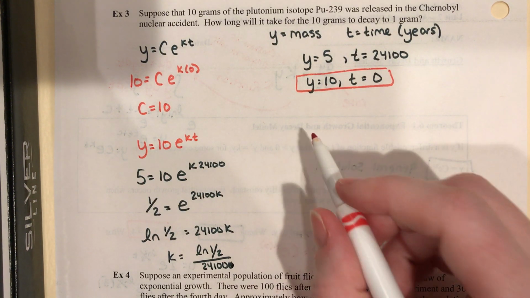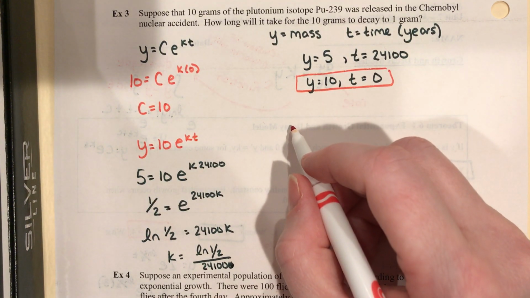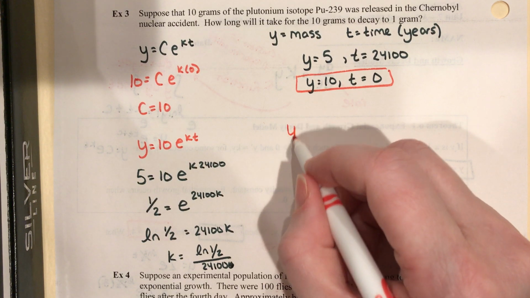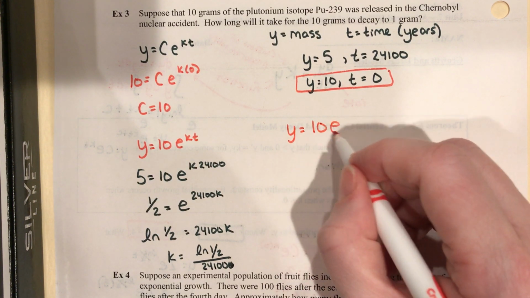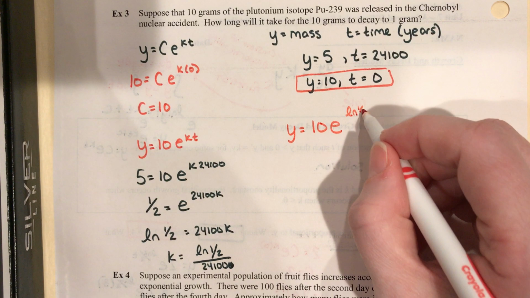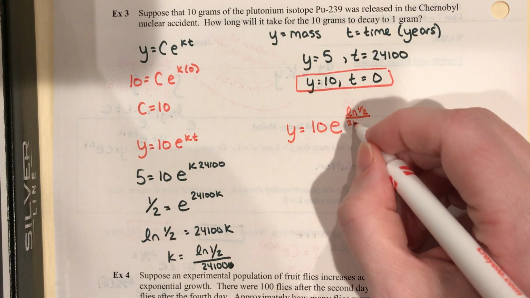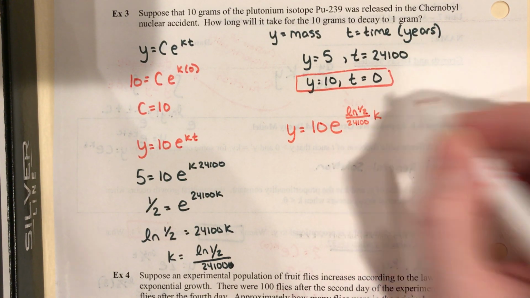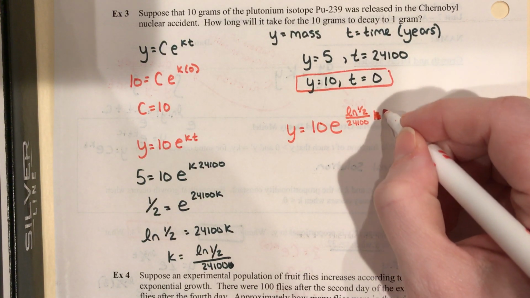Okay, so I'm going to make my particular solution now. So I have my c and I have my k. So y equals 10e to the ln of 1/2 divided by 24,100 k. Oh, sorry, that should be a t.